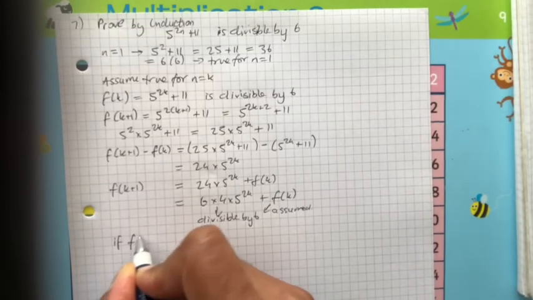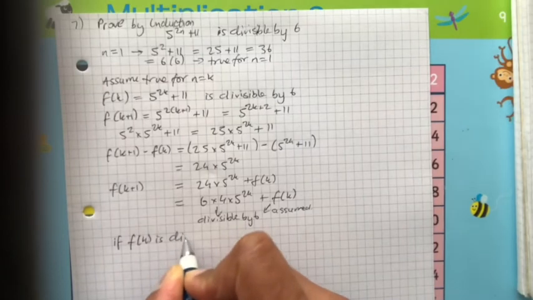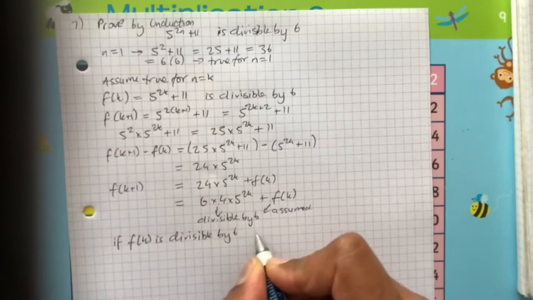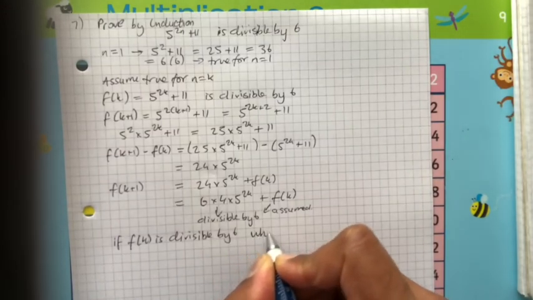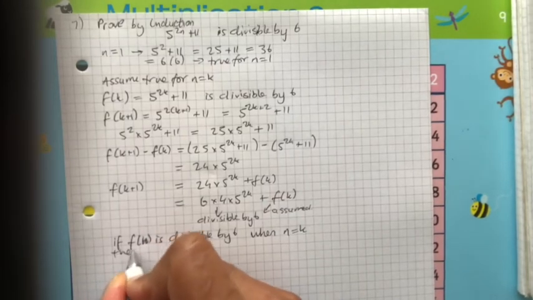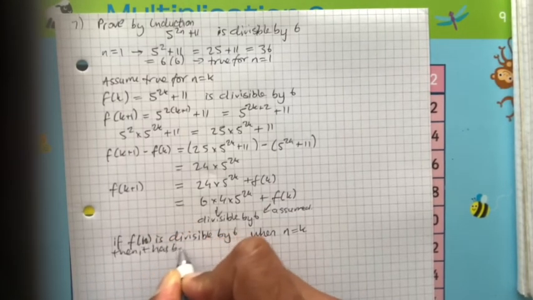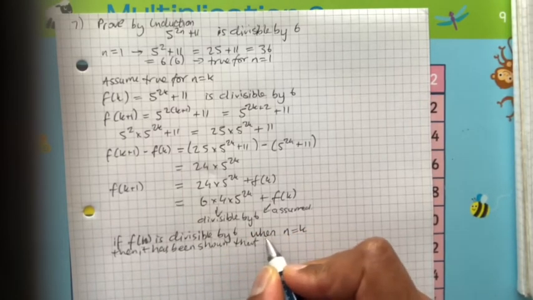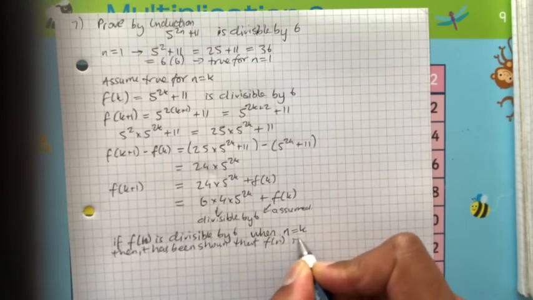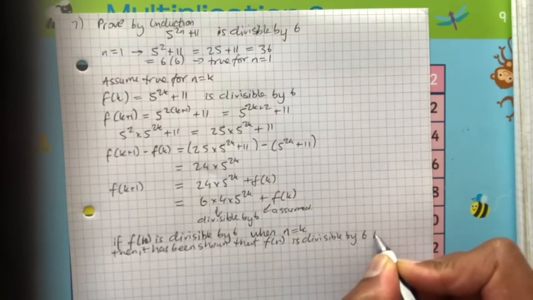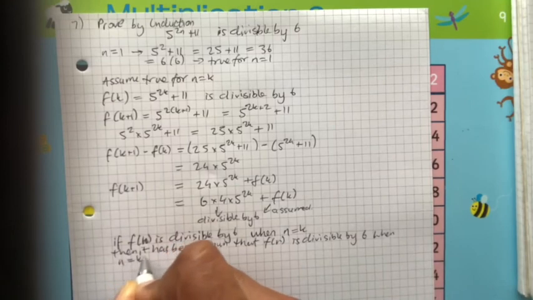So if f of k is divisible by 6, so f of n equals k, then it has been shown that f of n is divisible by 6 when n is equal to k plus 1.